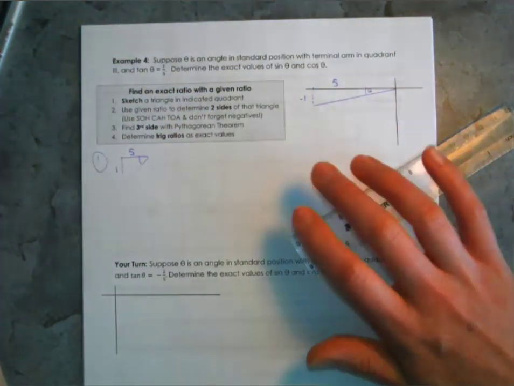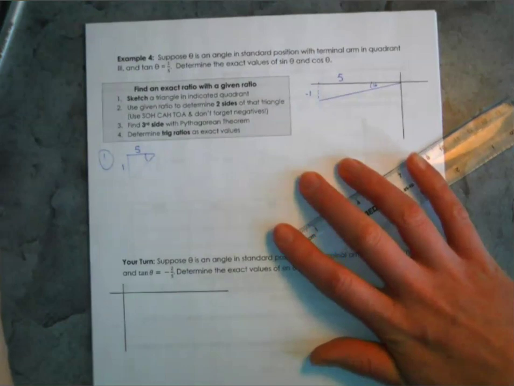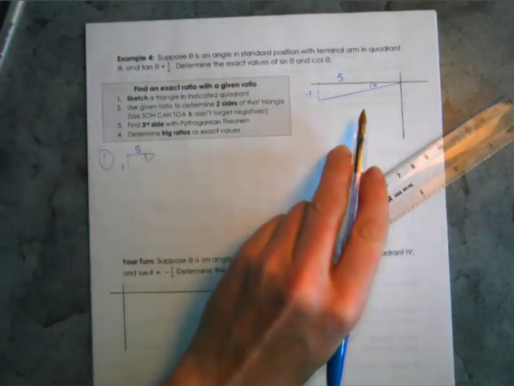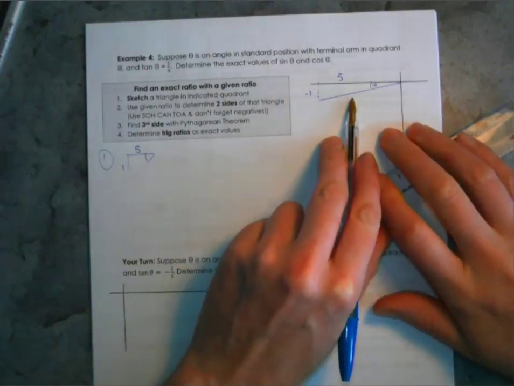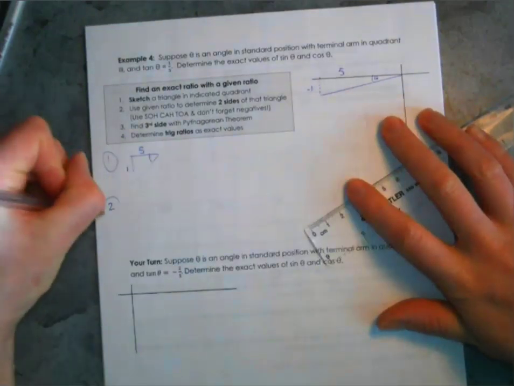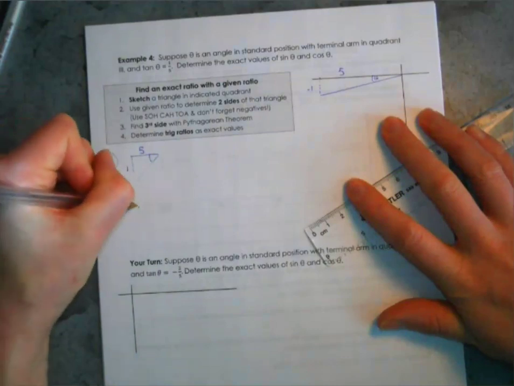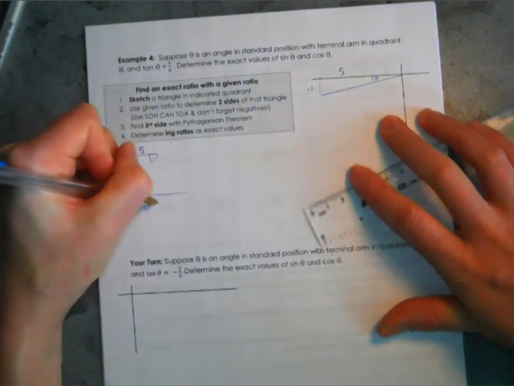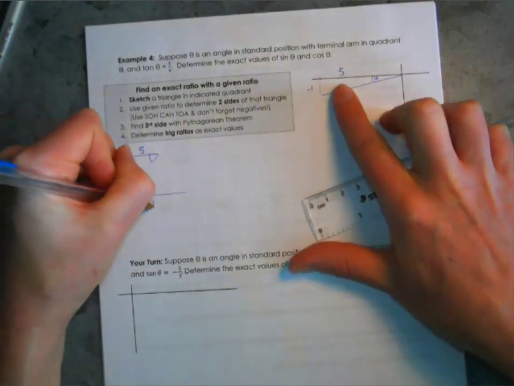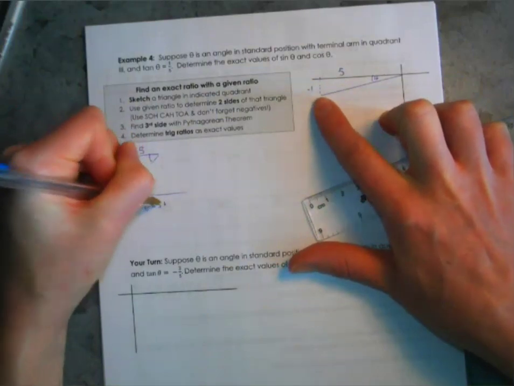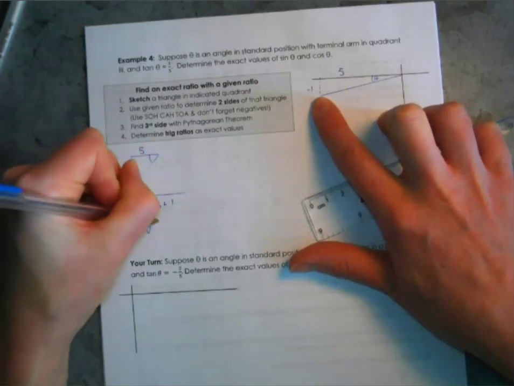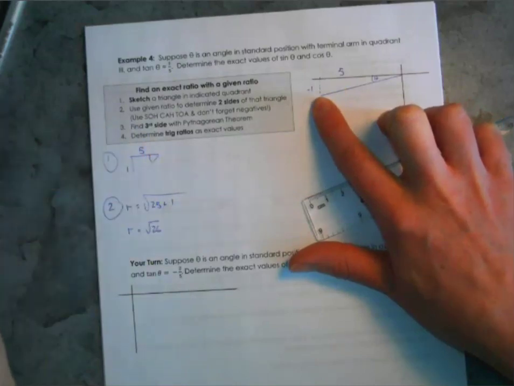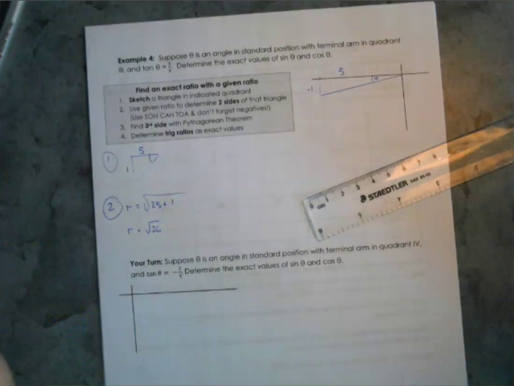Okay, so basically now all I have to do is remember that in order to solve for those other ones, I needed to have the hypotenuse. So that's the next thing I want to figure out. We talked at the beginning about solving for r. It's going to be the square root of x squared, so 25, plus y squared, -1 squared is 1. So we're going to have r is equal to the root of 26. Okay. Now I have everything I need.